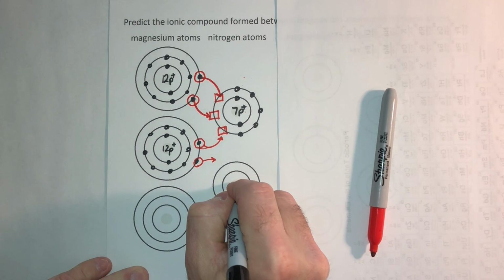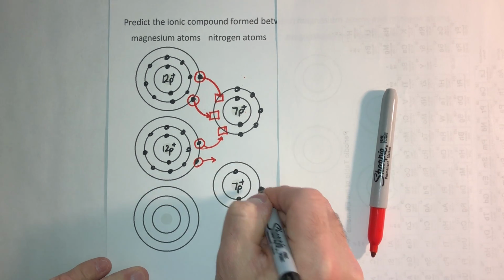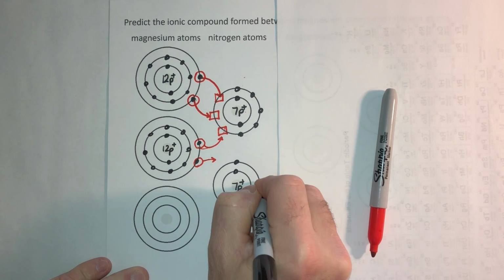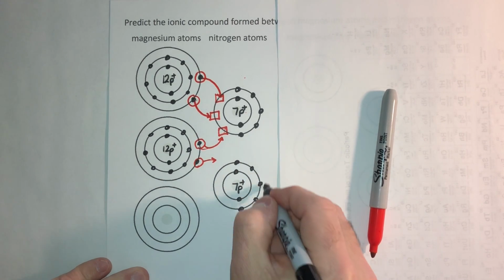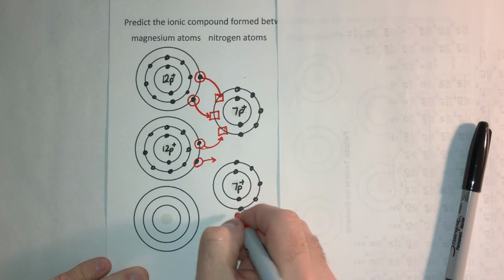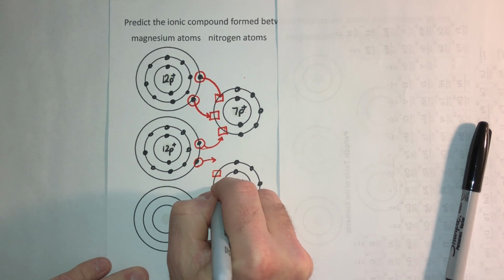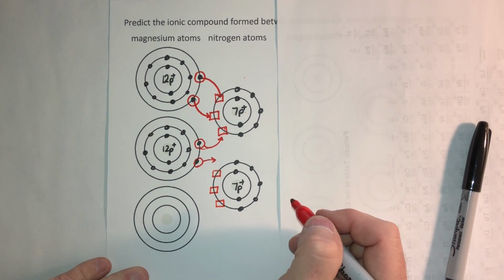So let's draw another nitrogen. 7 protons, 2 electrons in the first ring, 5 electrons in the second ring. 2 plus 5 is 7, so you've got 5 valence electrons. Just like this one, if you've got 5 valence electrons, you're looking for 3 more. 5 plus 3 will give you 8, which is a full orbital.